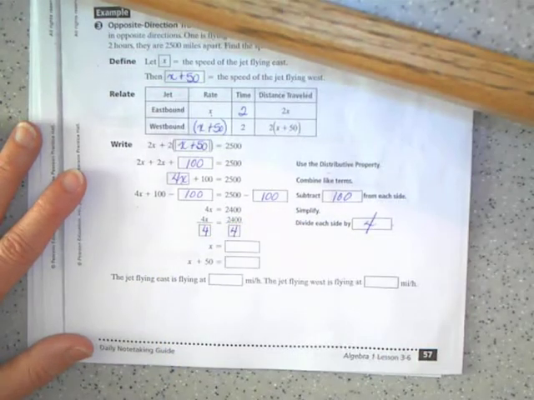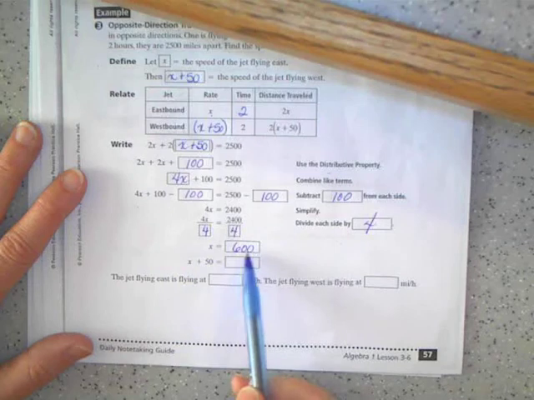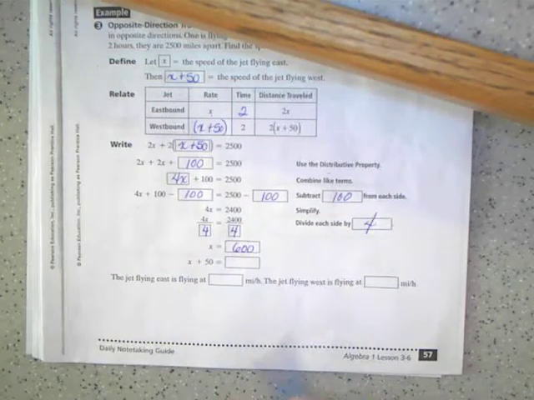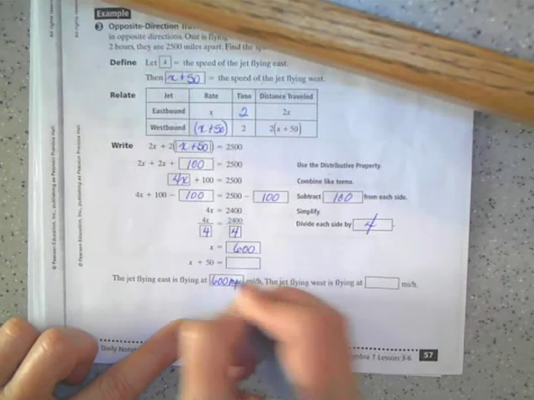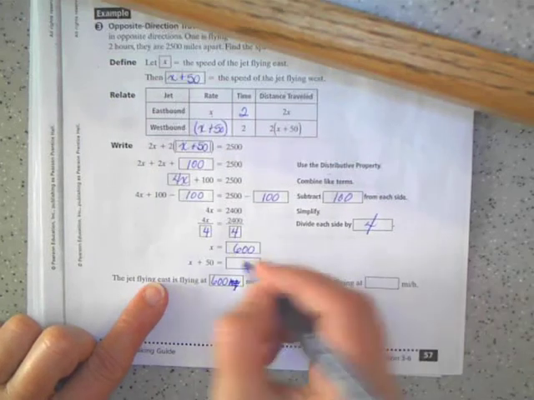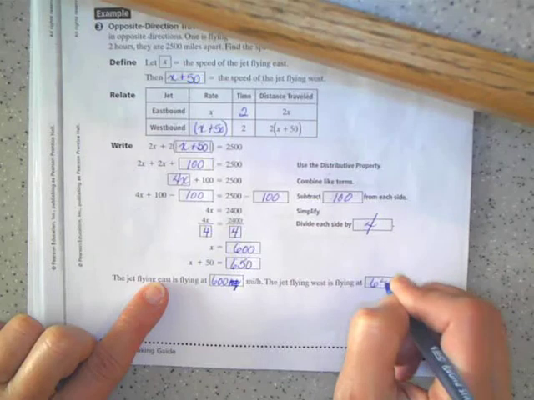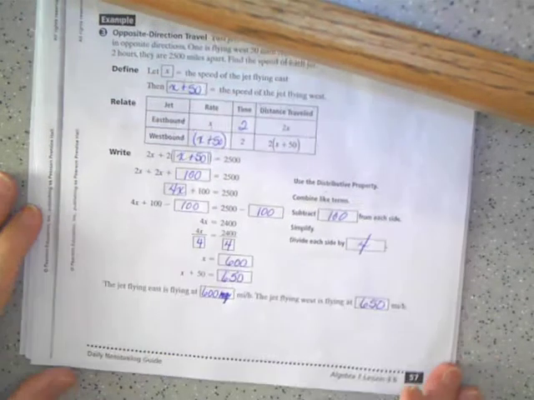2,400 divided by 4 is 600. So x is 600. The speed of the jet flying east is 600 miles per hour. Oh, they have my label, sorry. And the jet flying west is flying at 600 plus 50, or 650 miles per hour. And there you have that.